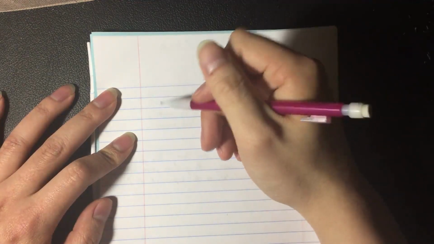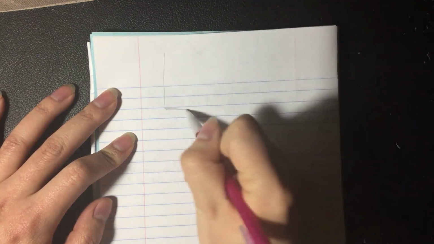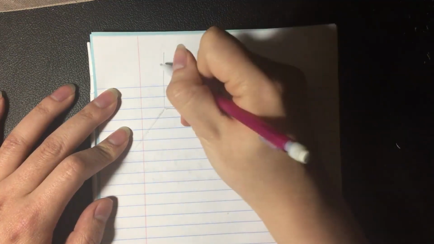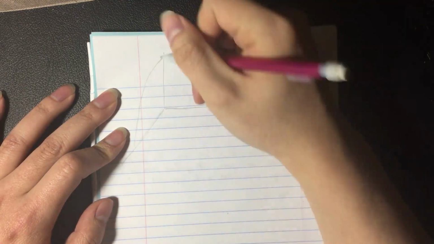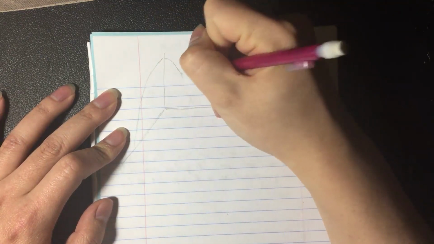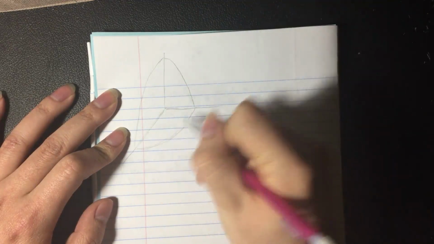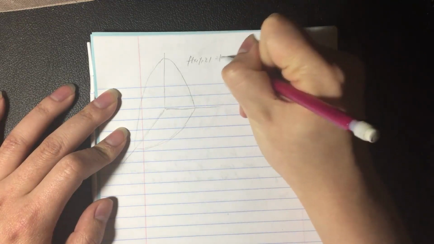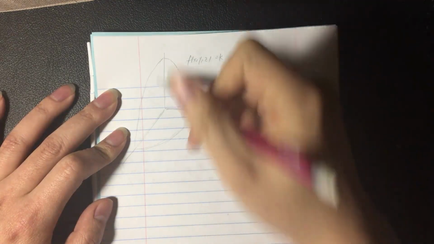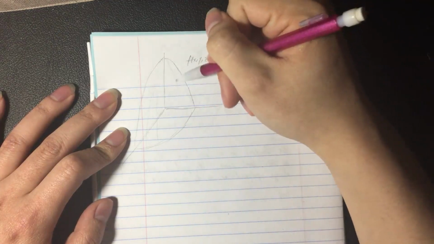In section 11.6, we know that suppose there's a level surface f of x, y, z equal to k.